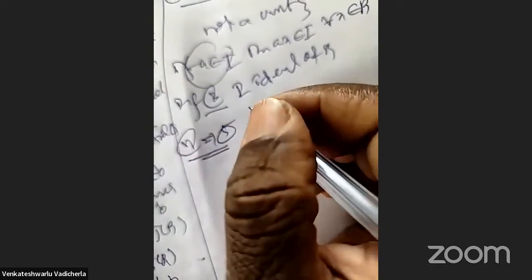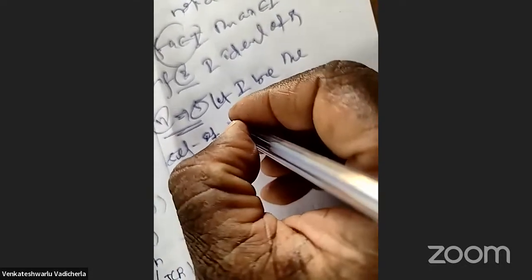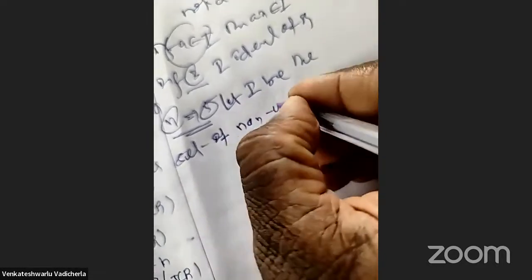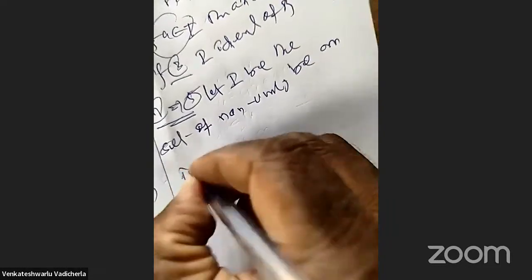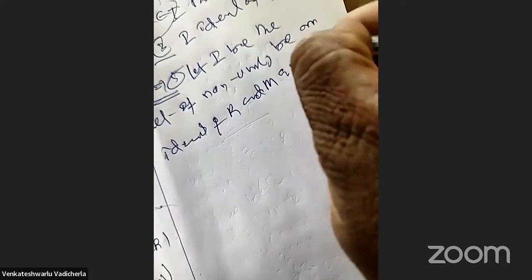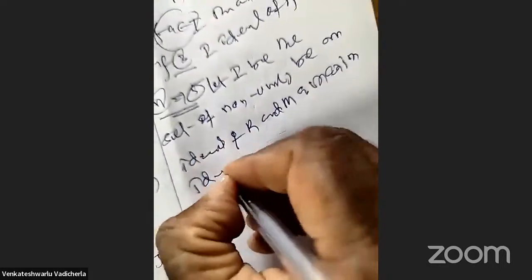Okay. Next, fourth implies fifth. Let I be the set of all non-unit elements, which is an ideal of R, and let M be a maximal ideal.